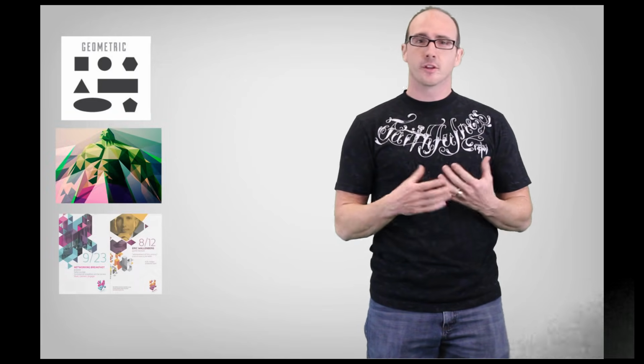Next is the element of shape. Shapes are an enclosed space, and it's limited to 2 dimensions, so it's flat in nature. There are 2 types of shapes that we're going to talk about specifically. There's geometric shapes, which are your triangles, squares, circles, things you see in your math class or geometry class, hence geometric.